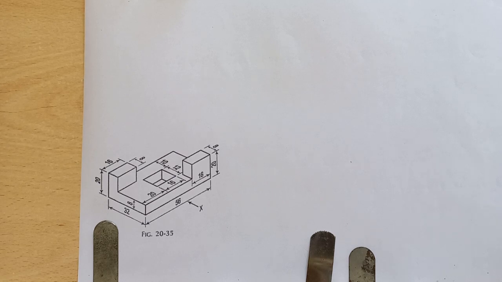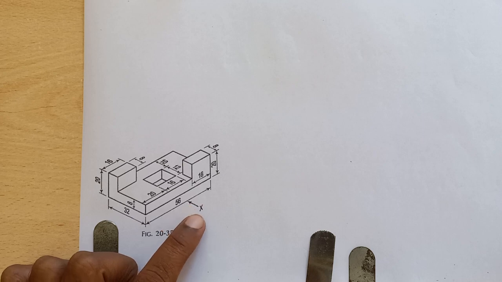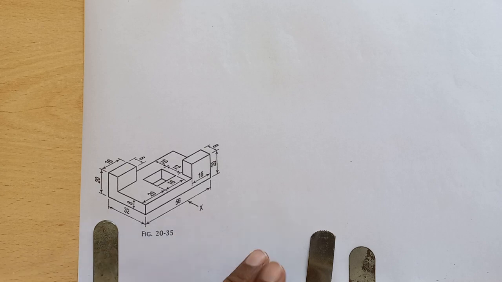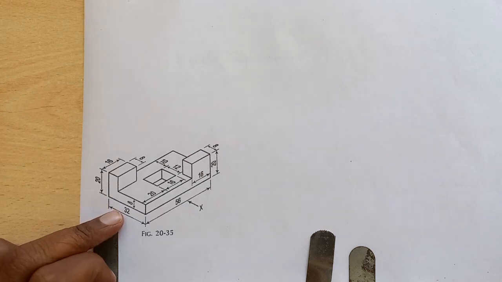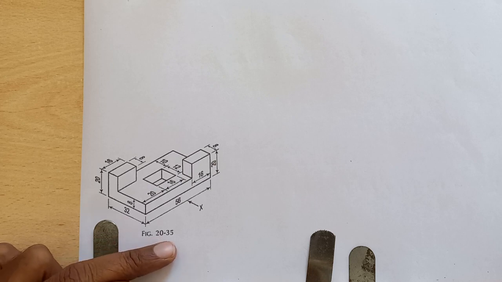So now you can view an isometric view, which has a three-dimensional figure here. So you can see the arrow mark with the X indicating that a person or you are seeing from this direction. So this is a problem of textbook ND, but figure number 20.35. Okay, so first of all you have to read out all the dimensions which are given in the problem.